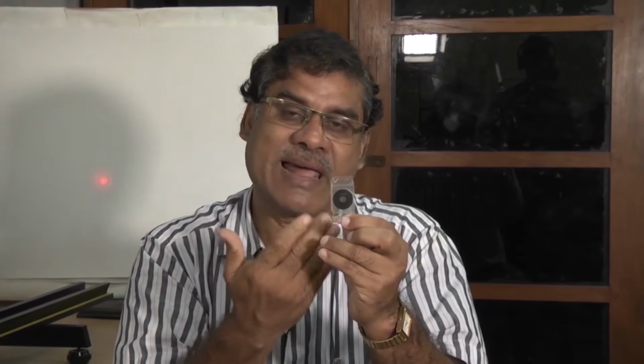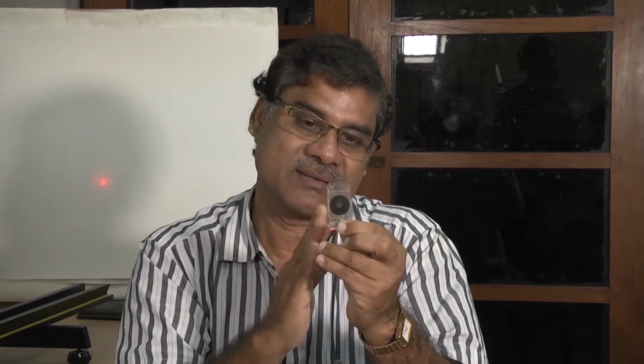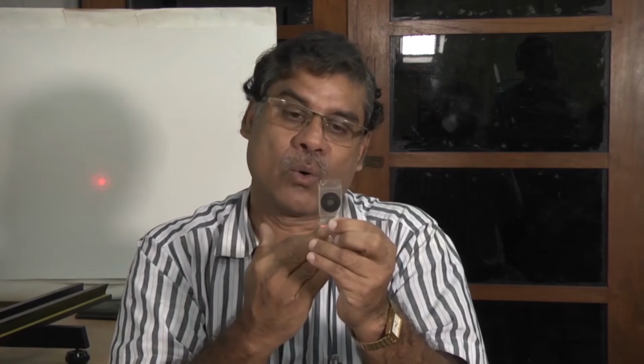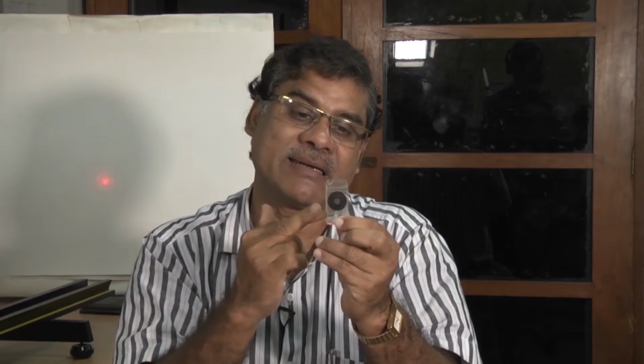Now, a convex lens has only one focal length, but this zone plate has multiple focal lengths. So, what are the focal lengths of the zone plate? That we want to measure. Also, we can find out the radius of these concentric circles.